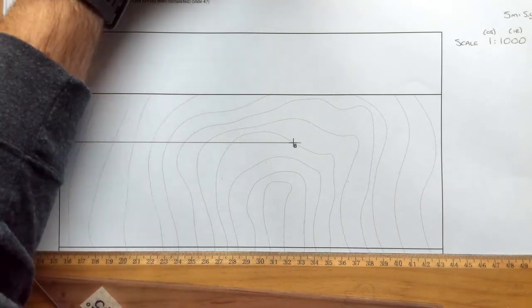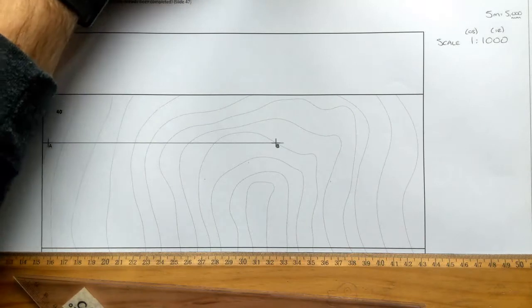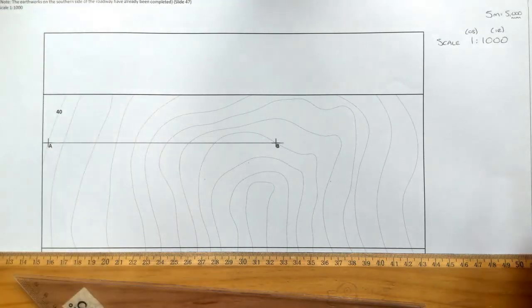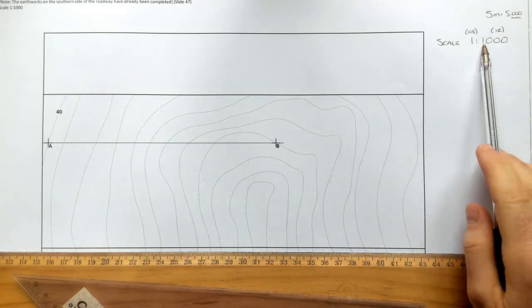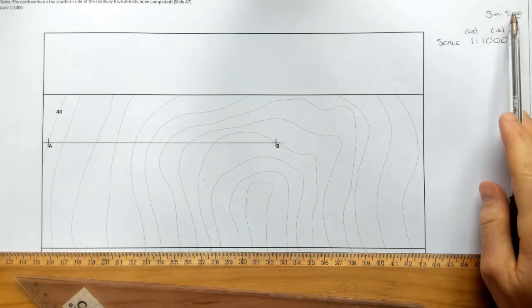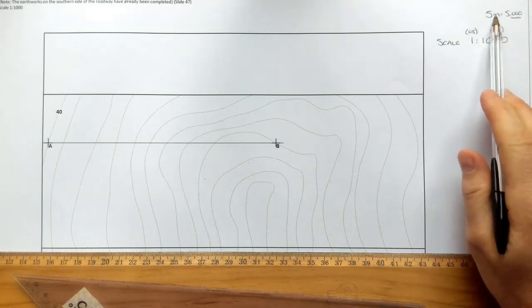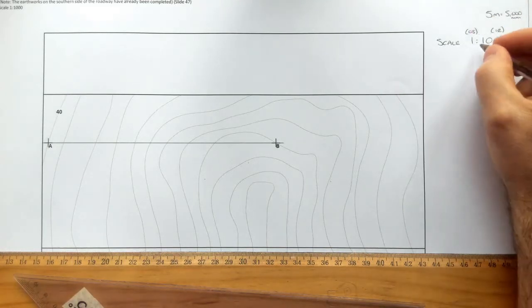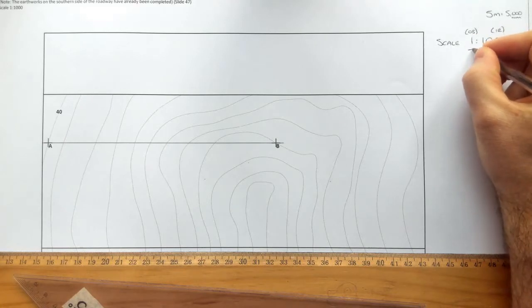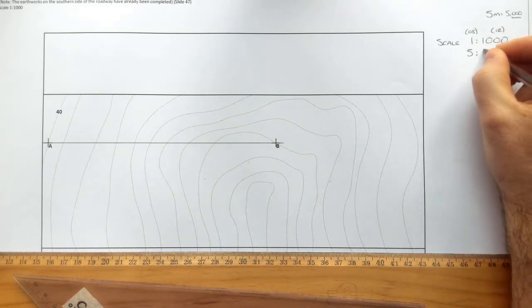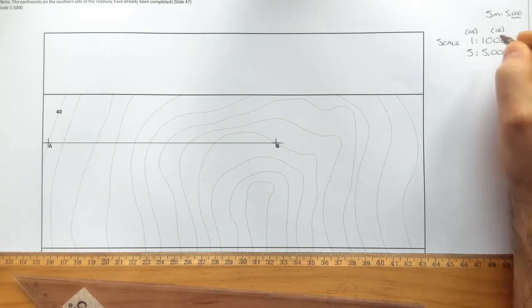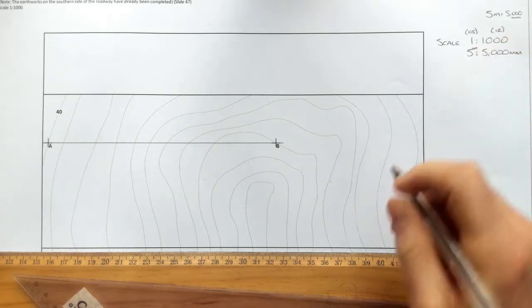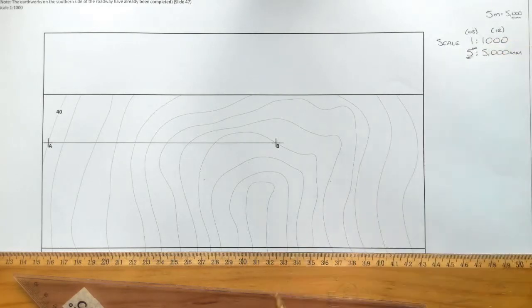So I'll pull that a little bit so you can see it there a little bit better. And what we have to do is we have to work out what 1,000 millimeters up to 5,000 millimeters, because we know 1,000 millimeters is equal to 1 meter, and we have to work up to 5 meters. So multiplying this by 5 will simply get us the answer. So that means 5 on our sheet is equal to 5,000 millimeters in reality, and that's 5 millimeters. Okay, so that's kind of like our little magic number there, the 5.